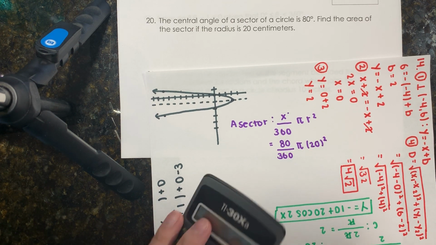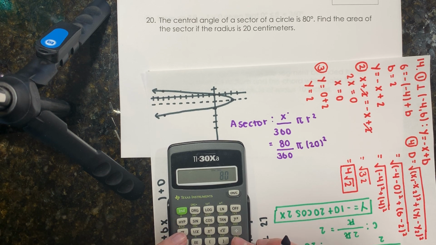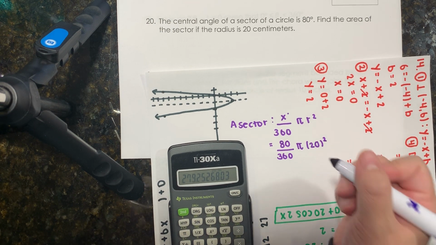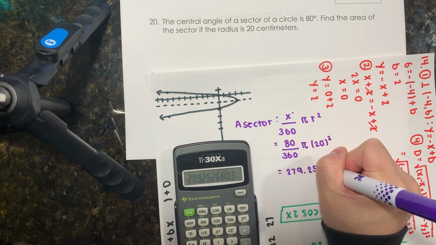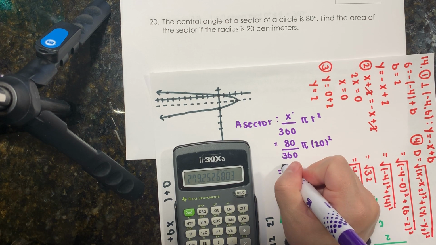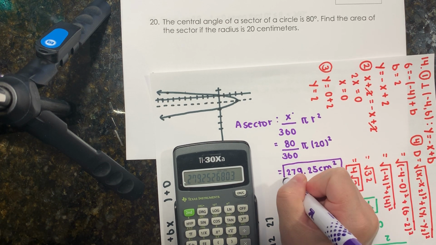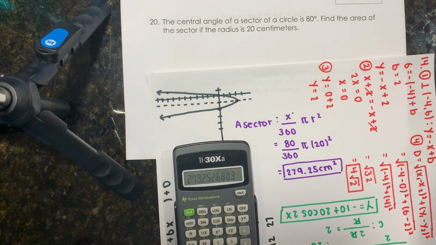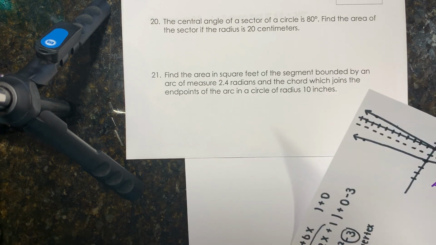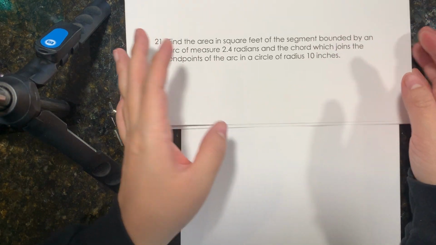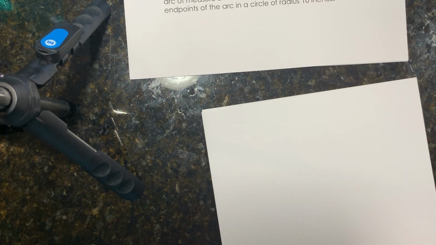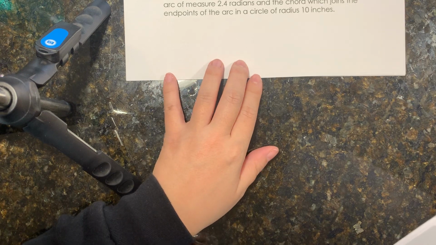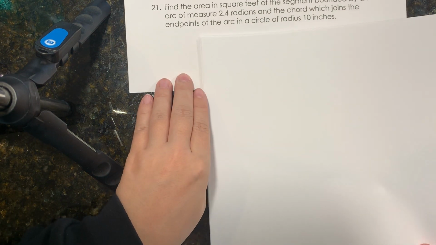And now you just need to multiply that through. So that would be 80 times pi times 400 divided by 360 gives us an area of 279.25 centimeters squared. It's the area of a sector. And that does differ from finding the area of the segment, which we are asked to do in number 21. It says find the area in square feet of the segment bounded by an arc of 2.4 radian and the chord which joins the endpoints of the arc in a circle of radius 10 inches.